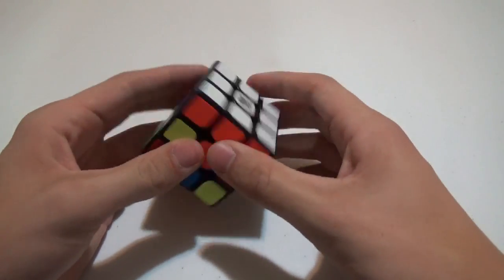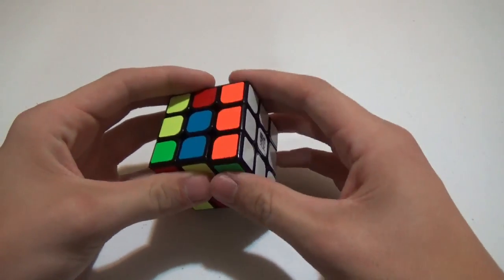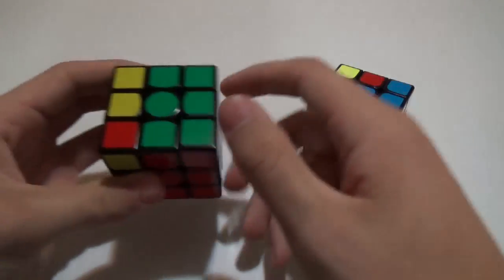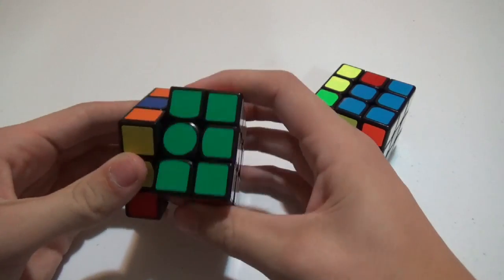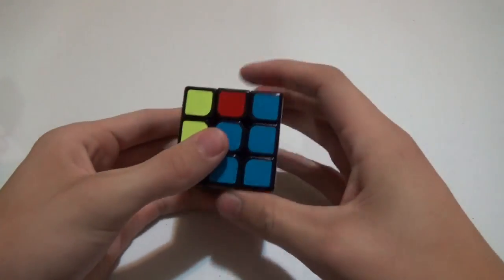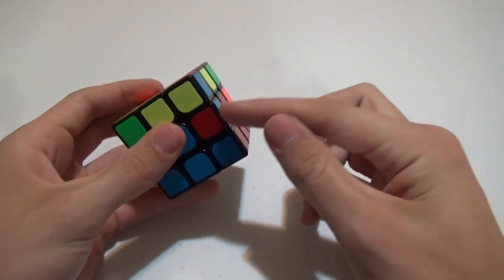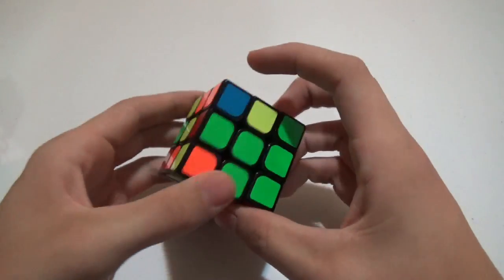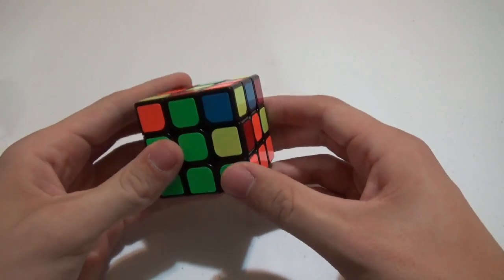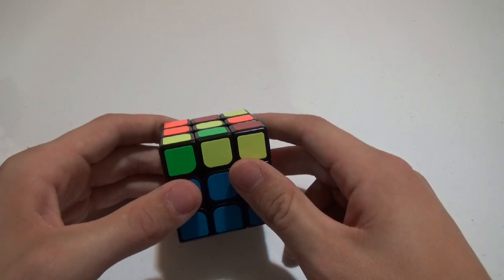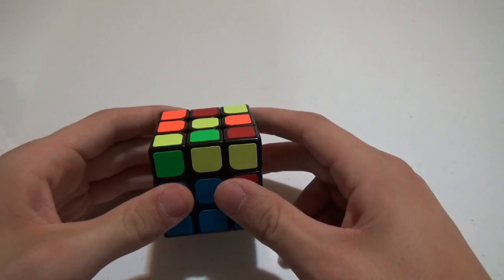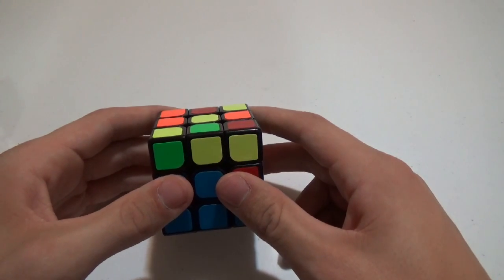Once you've completed the first layer, what you're going to need to do is complete the second layer. In this step, we're going to be focusing on the middle layer edges, or the non-yellow edges, and putting them in their correct spots. There are 4 cases, including the correct one, on the position of the edge piece.